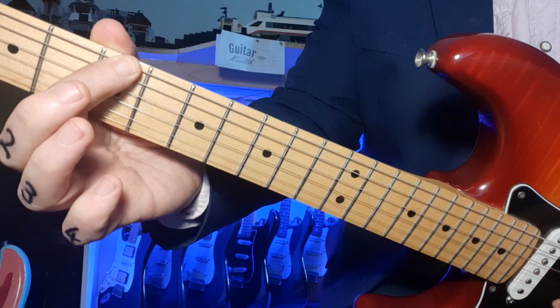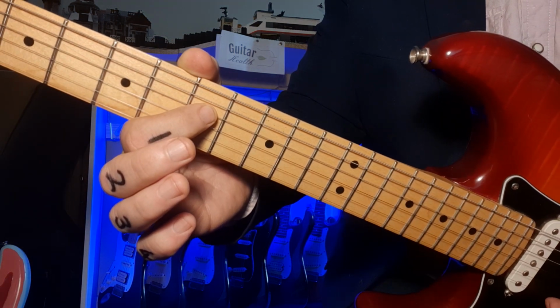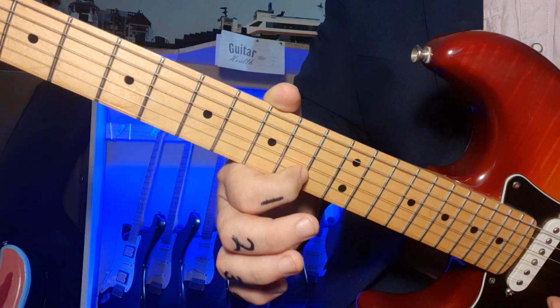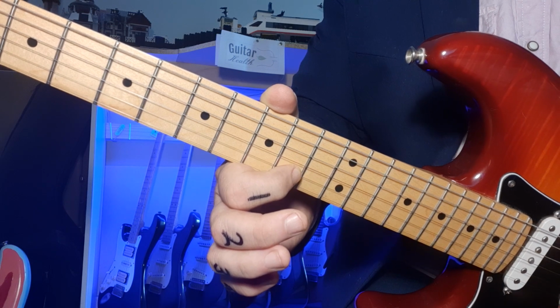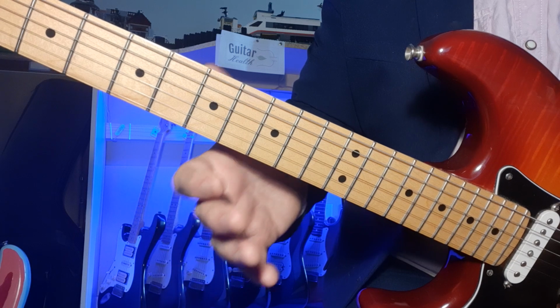Whatever note this is, come down 2, up 2, same note. Whatever note this is, 2 down, 3 up because of the tuning, and I've got the same note. And there you go.